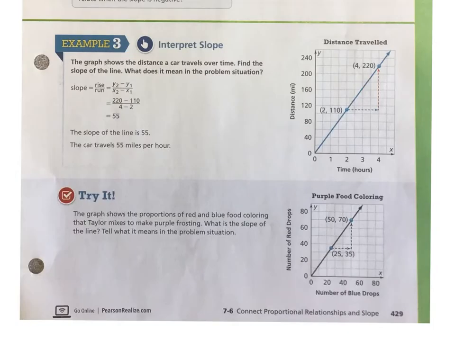Example 3. In this example, we're going to learn to interpret the slope. The graph shows the distance a car travels over time. Find the slope of the line. What does it mean in the problem situation? So in other words, what does the slope tell us about the distance traveled for this car? Remember that slope can be found by finding the difference in the y values and finding the difference in the x values. The rise, remember, tells us how far we move up or down, and the run tells us how far we move side to side.